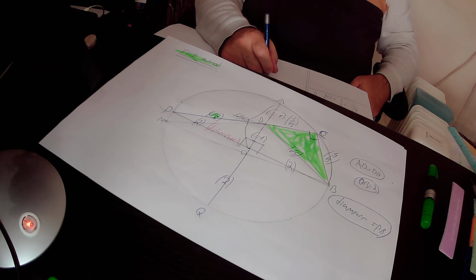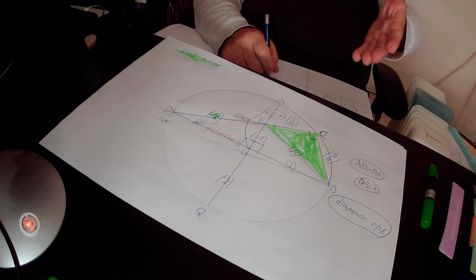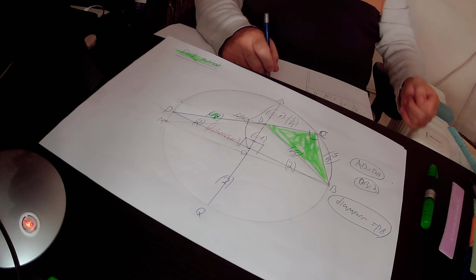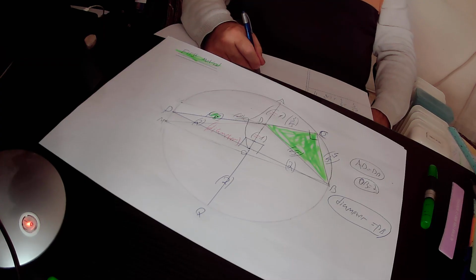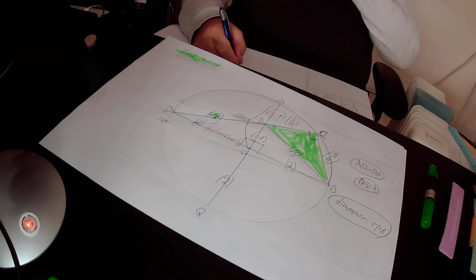The area of the green triangle DCB, which is the area of the green shape, equals the base DC times the height CB over 2.